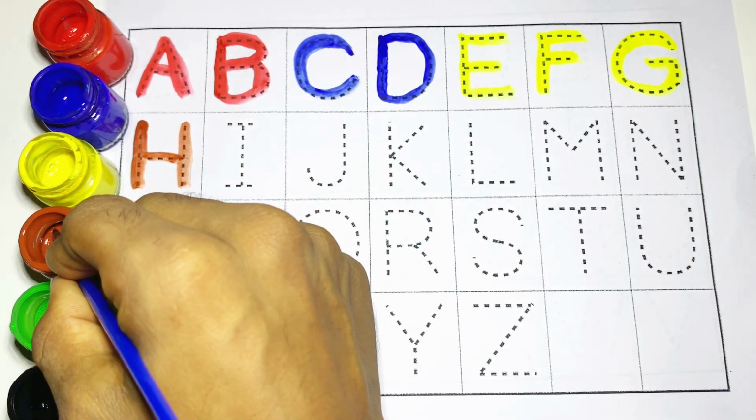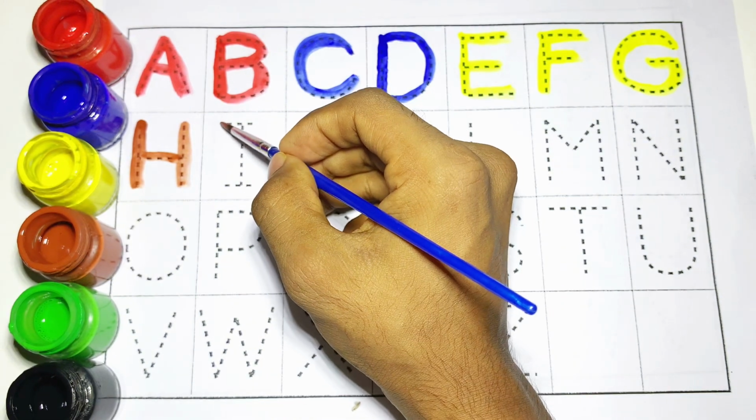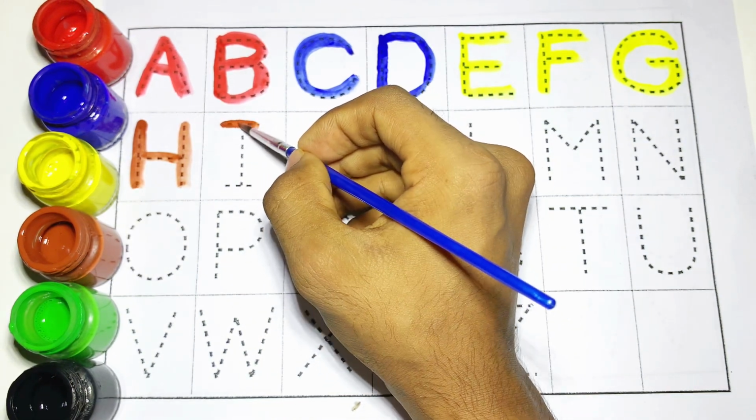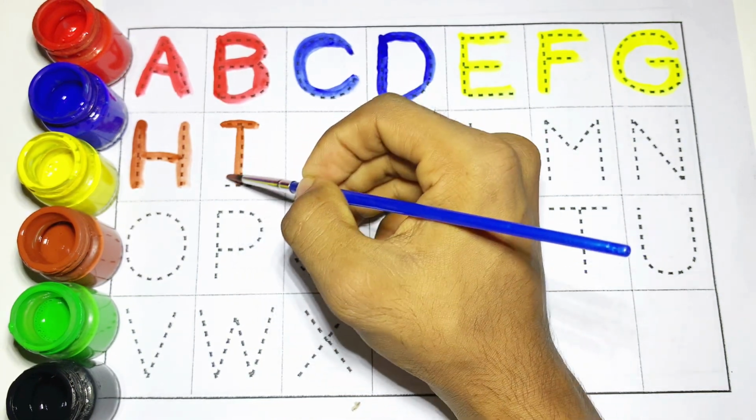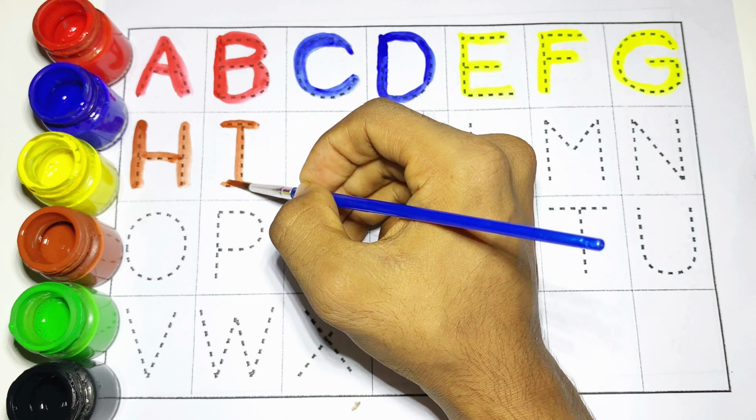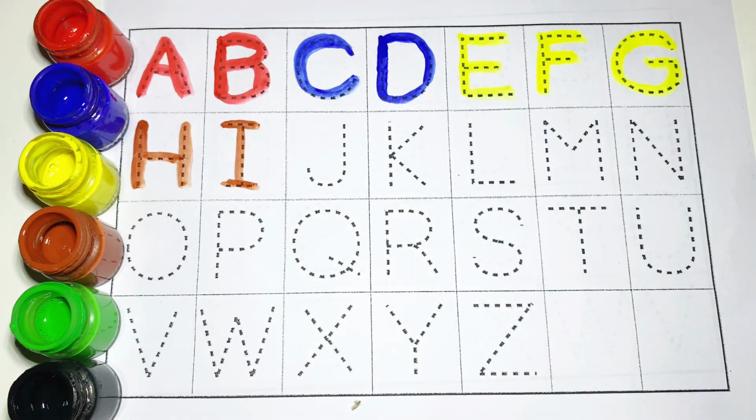Kids, again use brown color and draw I. I for ice, I for ice cream. The alphabets of I. Kids, now draw J.